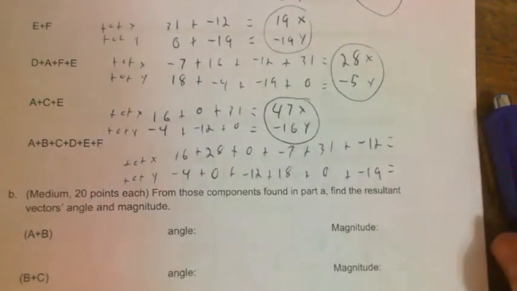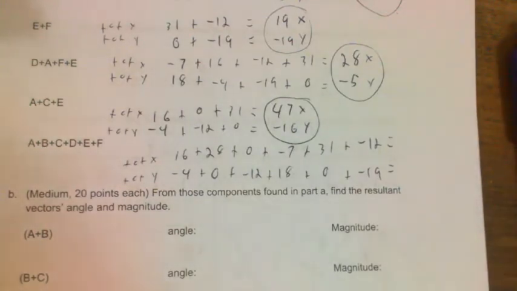Alright, so let's go ahead and do this. Just to be safe, I'm going to put this into my calculator instead of doing it in my head. 16 plus 28 plus 0 minus 7 plus 31 minus 12.